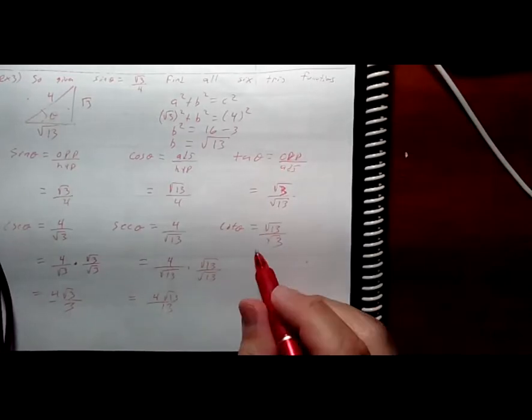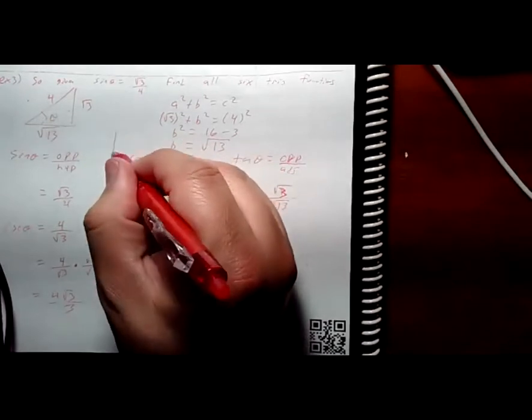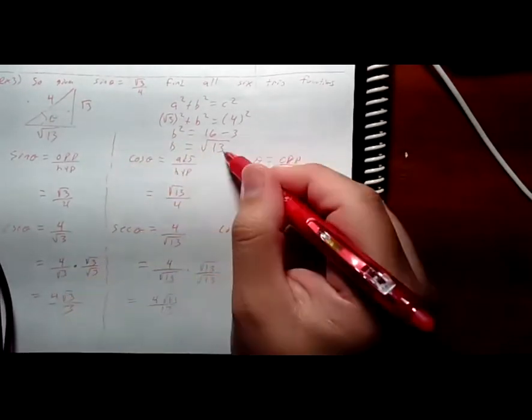Same thing for cotan. I'm gonna try to make a little space here.